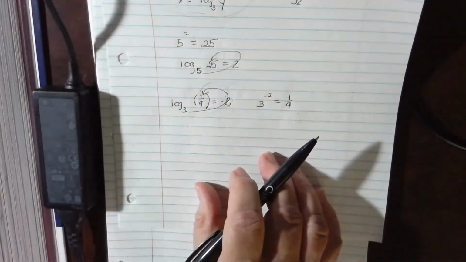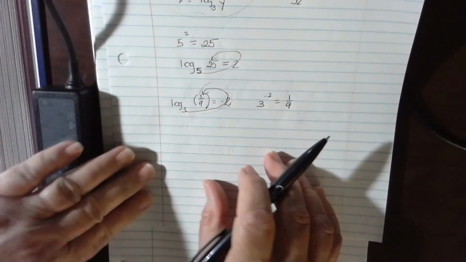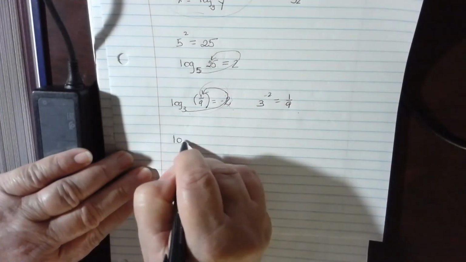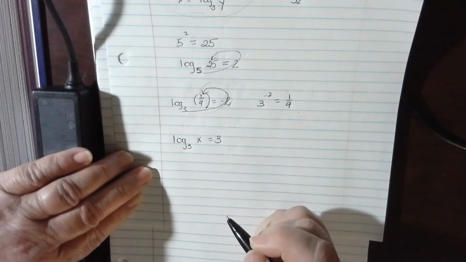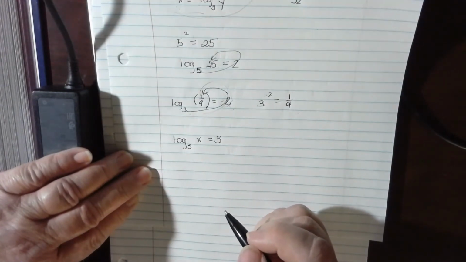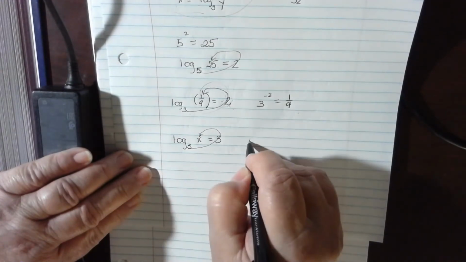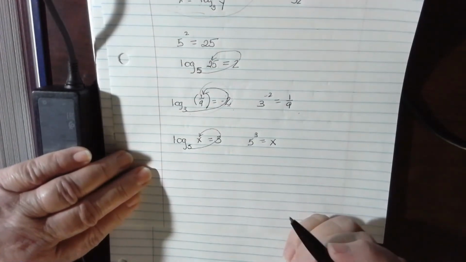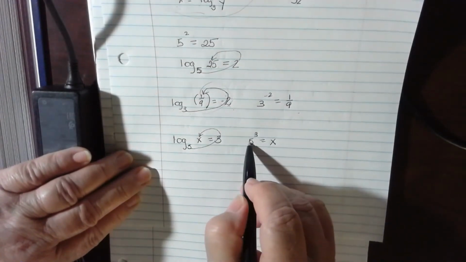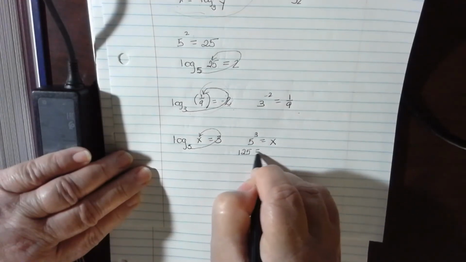Then there are some questions where you actually solve it. When you're going to solve a log equation, the first thing you do is write it in exponential form. So we'll do 5 to the third equals x. And then you just do whatever's needed to solve for x. In this case, you just need to raise 5 to the third power. And you're good.